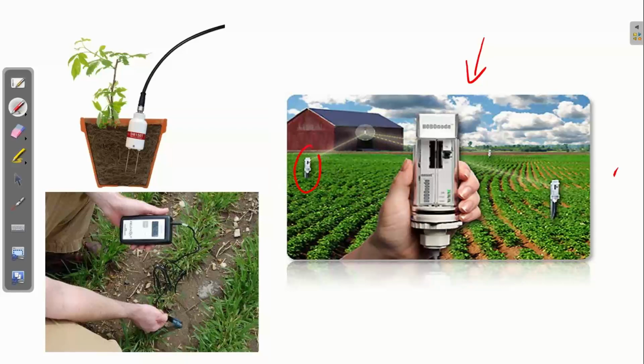You can see here on the land, in many places the soil moisture sensor is implemented, and along with this it also has a Wi-Fi connection. All the soil moisture sensors have Wi-Fi channels available, and all of them are connected to a Wi-Fi hotspot.